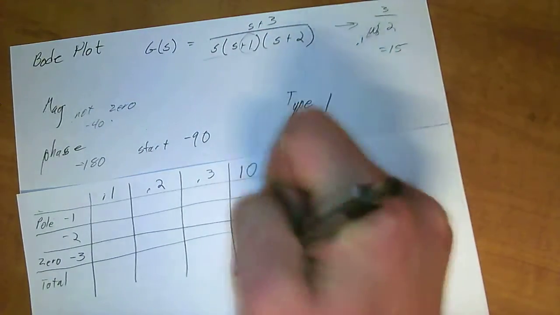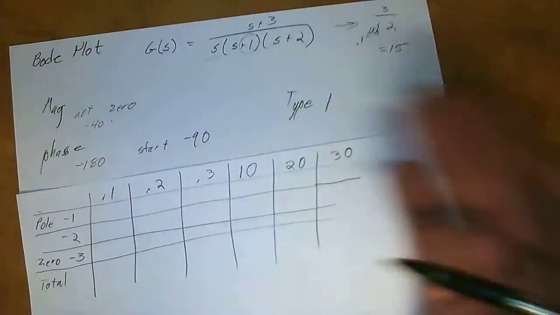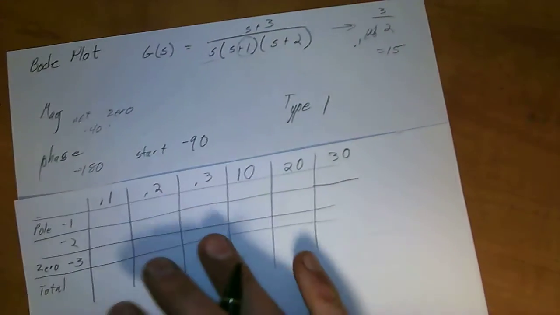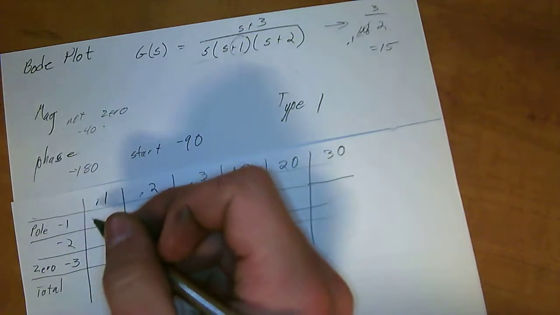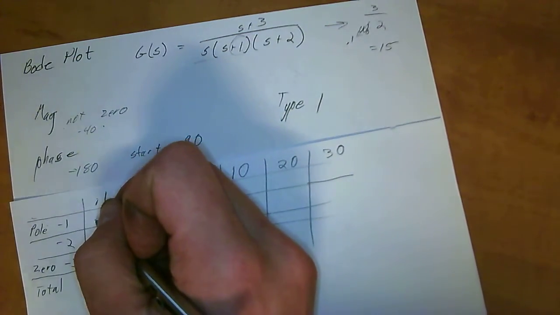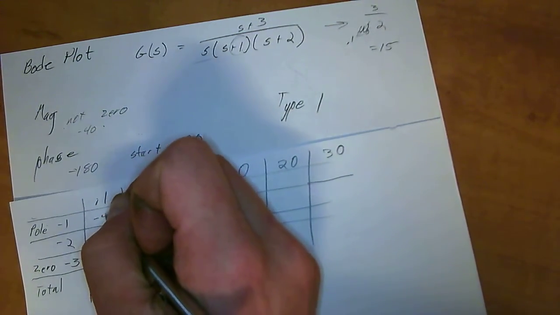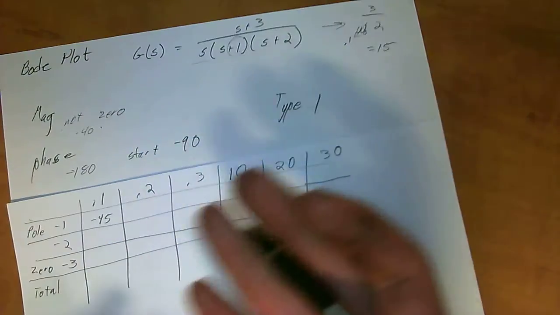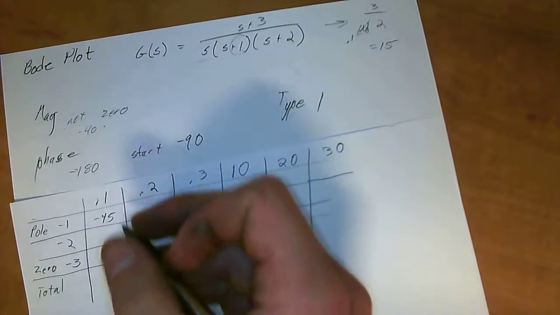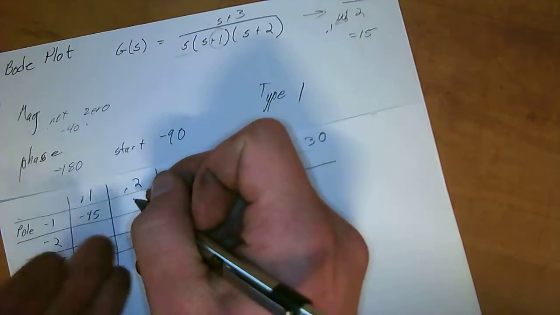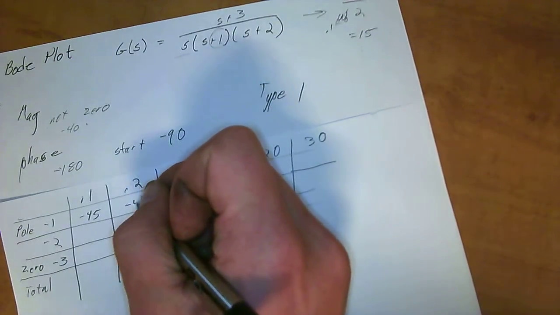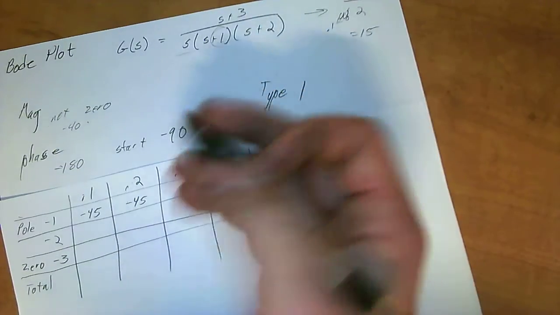Okay, so you set up those values, which is the range that each one of these has an effect. At 1, the pole at negative 1 creates an action of negative 45 degrees per decade. And then over here, you're moving along, another pole shows up, so it adds another 45 degrees per decade.